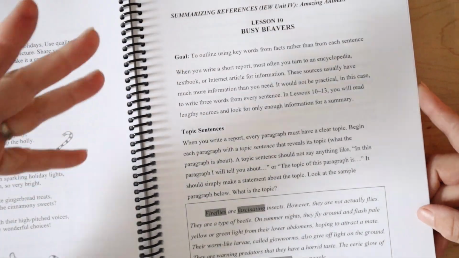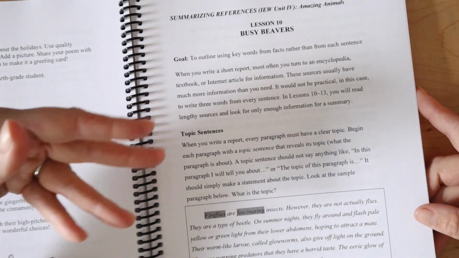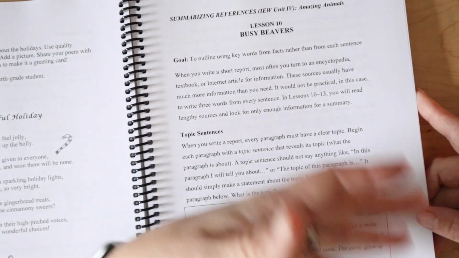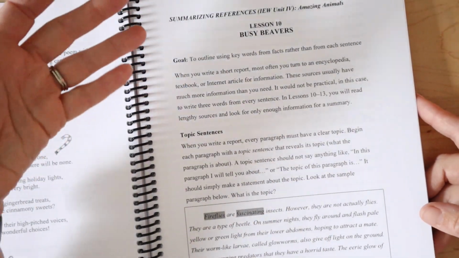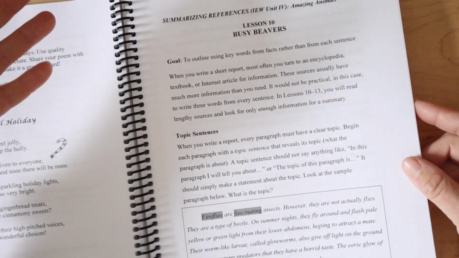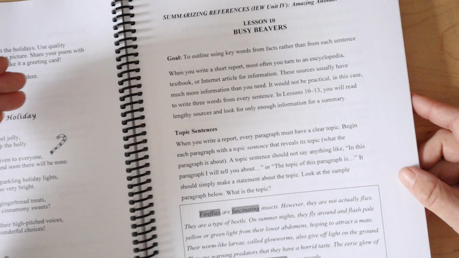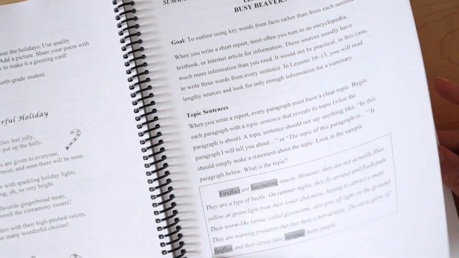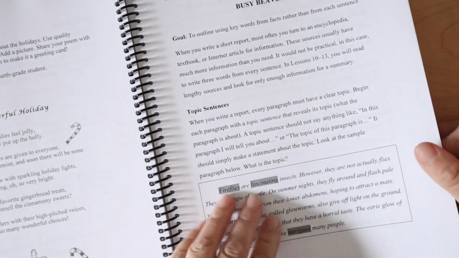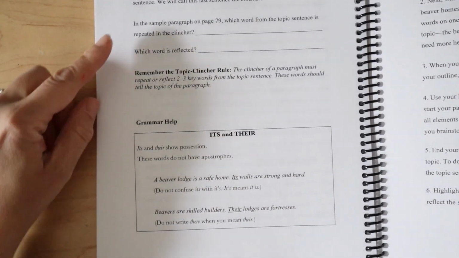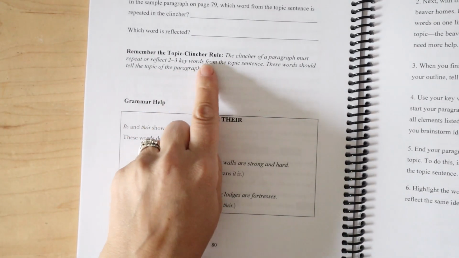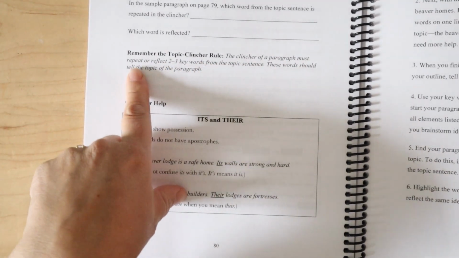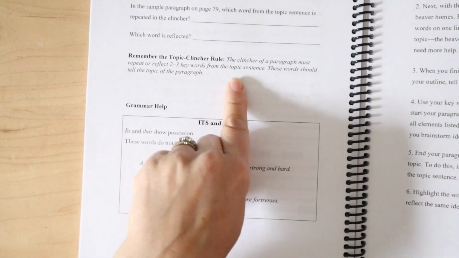How do we get there? How do we get a kid from reading something to synthesizing it and sharing it back in their own words? We start with baby steps, and summarizing facts is a baby step. We teach this explicitly and systematically, and we build up skills over time. We talk about topic sentences here and what a topic sentence looks like and sounds like. We talk about grammar within here. The topic clincher rule: the clincher of a paragraph must repeat or reflect 2 to 3 keywords from the topic sentence.